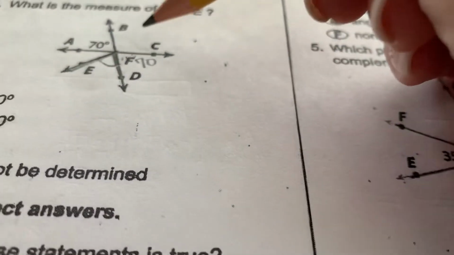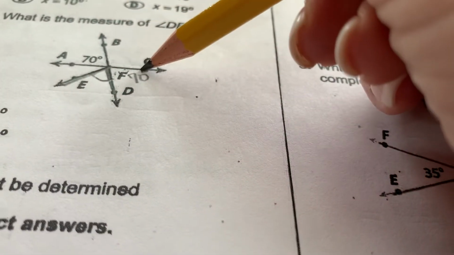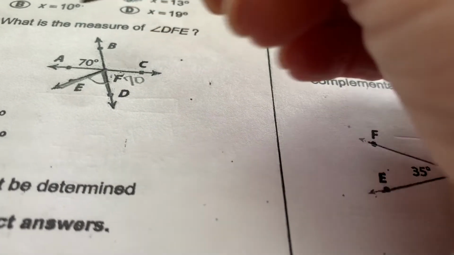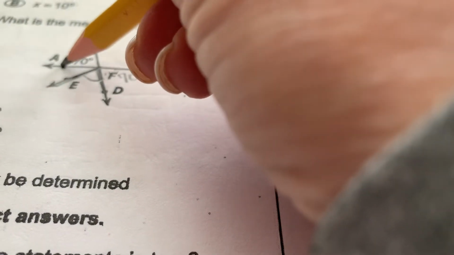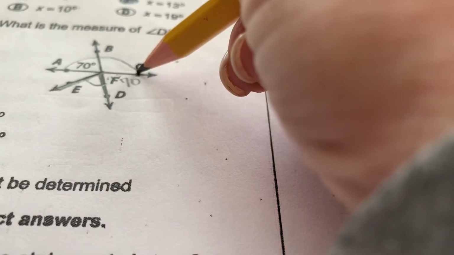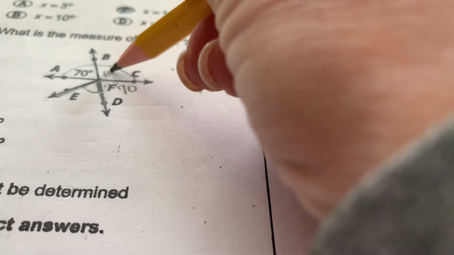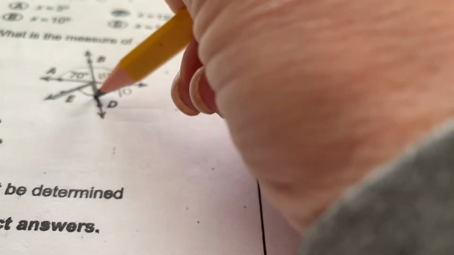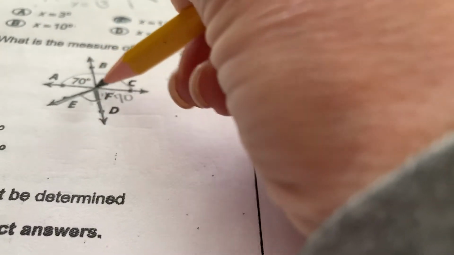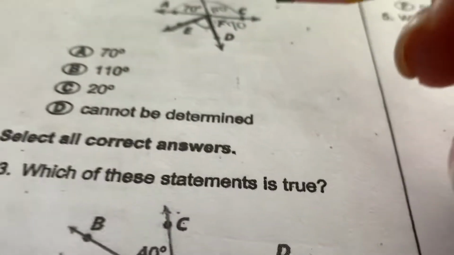We can't put these two angles together. Well, actually, we could put those two angles together. If I put these two angles together, that equals 180. And 180 minus 70, so this one is 110. But this angle here, we don't know how it's split. So the best choice for this one is cannot be determined.